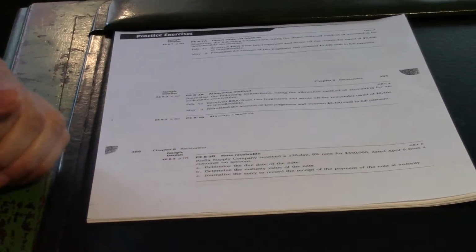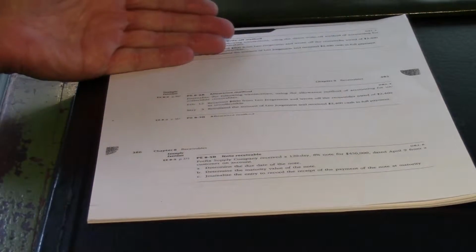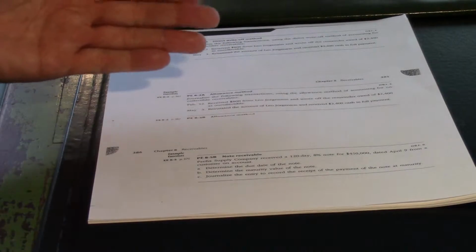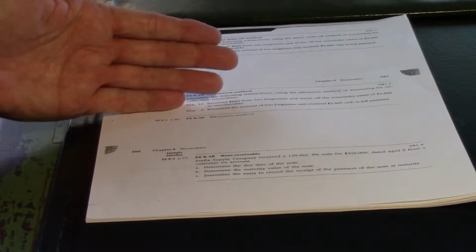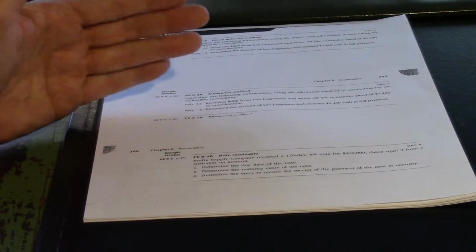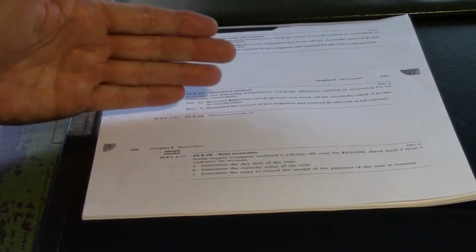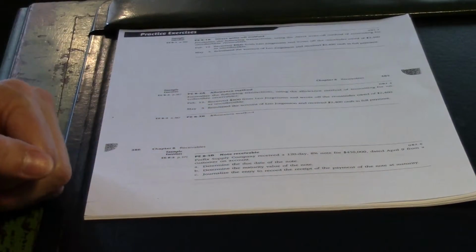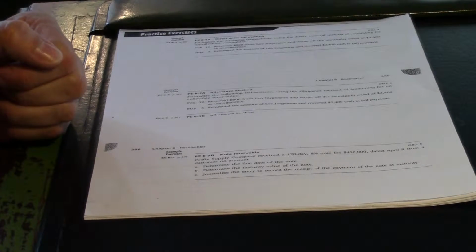So there's two ways of doing it. There's the direct write-off method, which is typically used by smaller businesses, and there's the allowance method, which is typically used by bigger businesses that have a lot of receivables. They know some will go bad, they just don't know which, so they set up an allowance up front and draw against that for the expense.